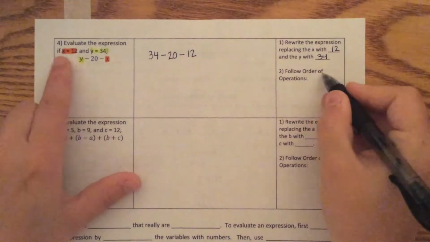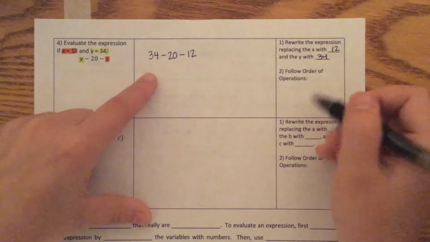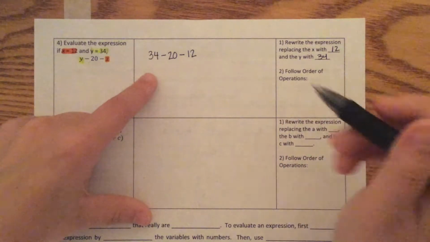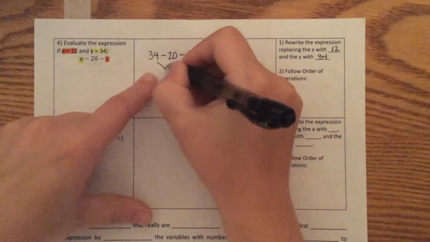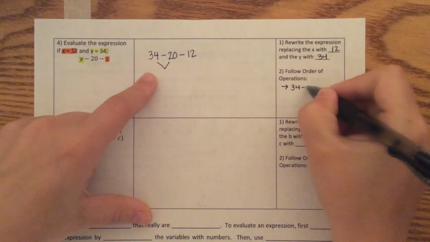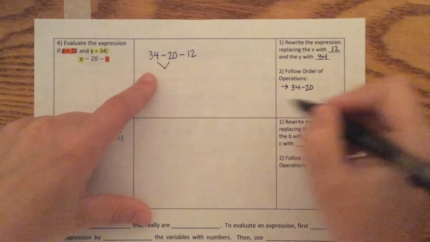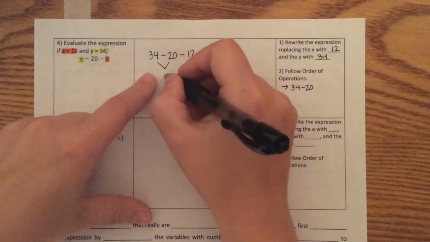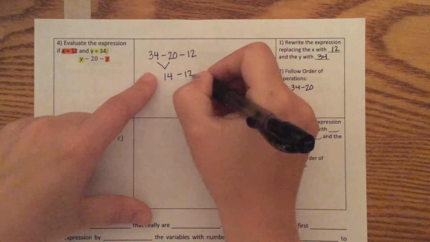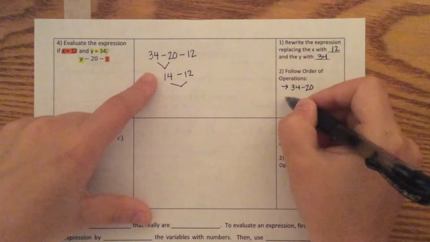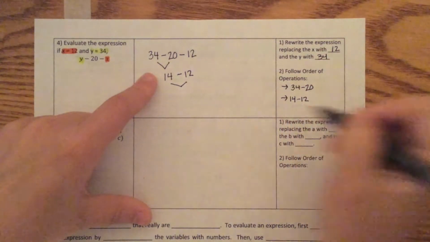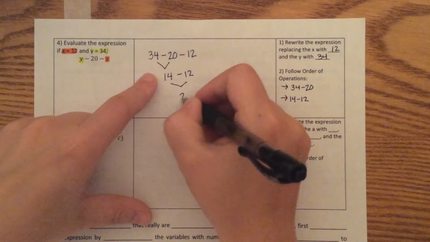Now I'm going to follow my order of operations. There's still no grouping symbols, so we're going to go left to right. Okay, so my first subtracting is 34 minus 12. I'm sorry, minus 20. Okay, and 34 minus 20 is 14. And then bring down the minus 12. So that's the next thing we do. And 14 minus 12 is 2.